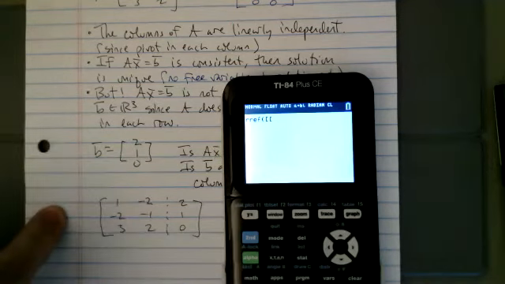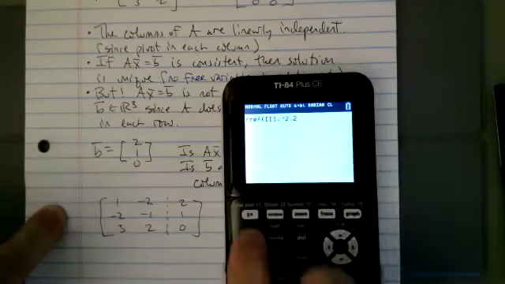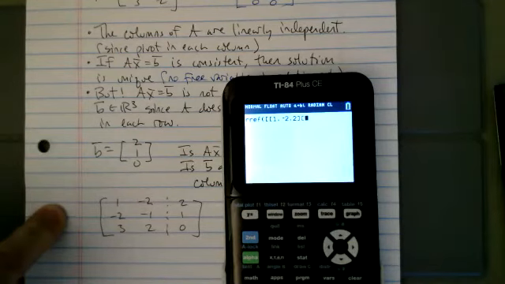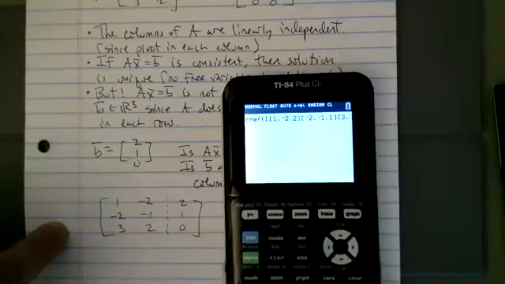The first row is 1, -2, 2, close the row, open the next row, -2, -1, 1, close the second row, open the third row, 3, 2, 0, close the third row, close the matrix, close the command, and hit enter.